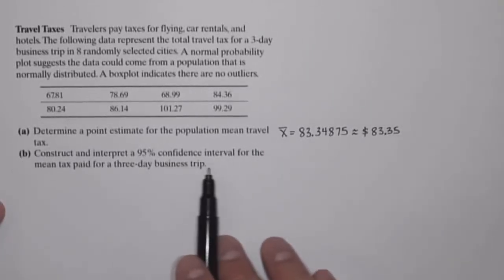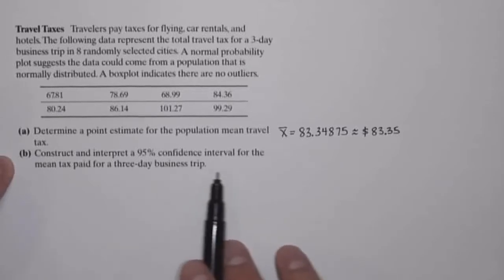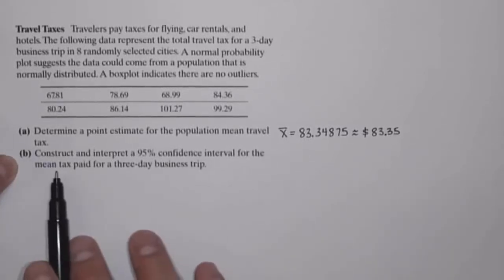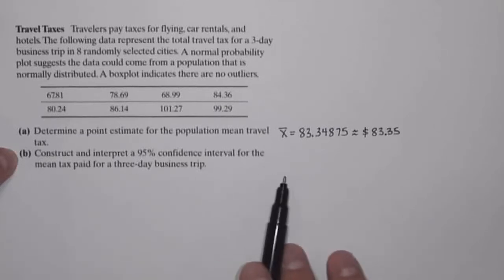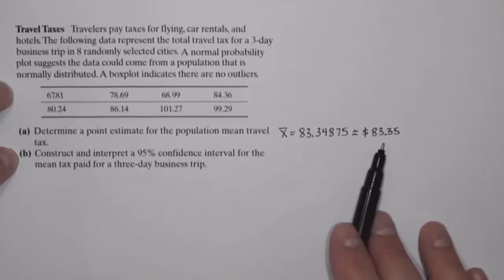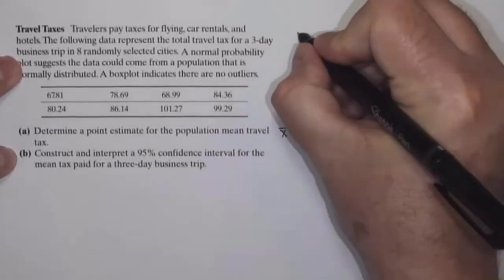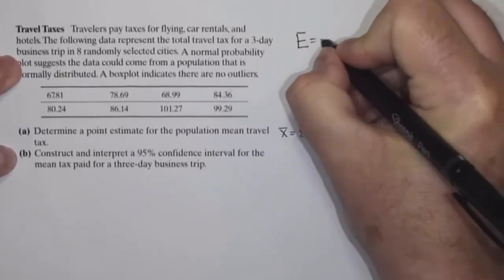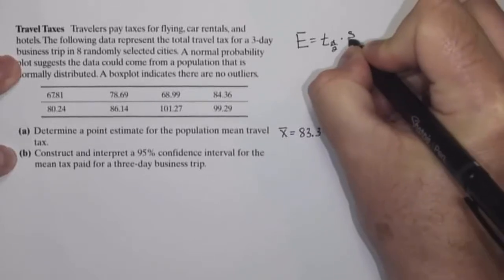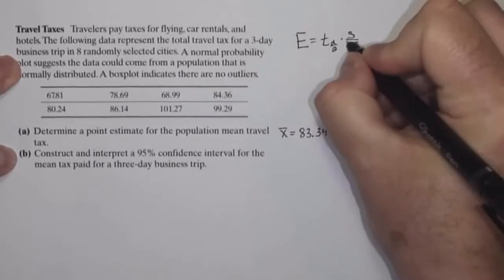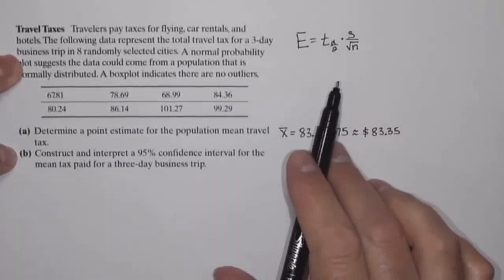Now, in Part B, I want to construct and interpret a 95% confidence interval. So in order to do that, I'm going to also need to calculate the margin of error. Well, remember our formula for calculating the margin of error is that E equals t sub alpha over 2 times S over the square root of n. Now I'm going to calculate this 3 different ways.